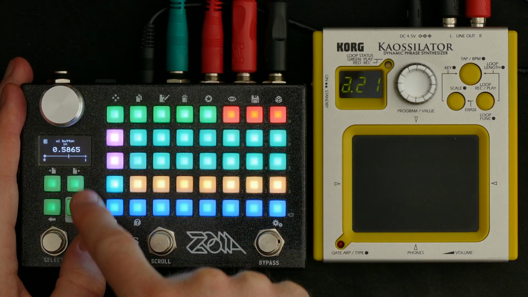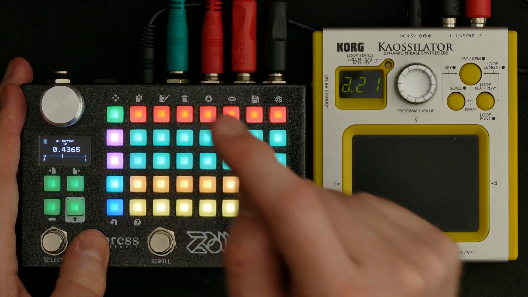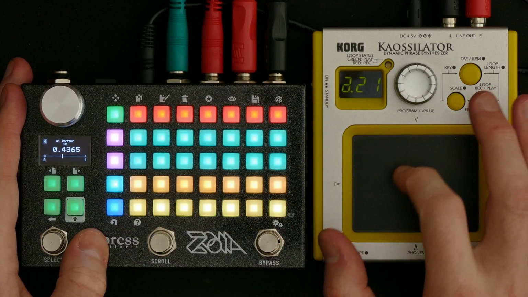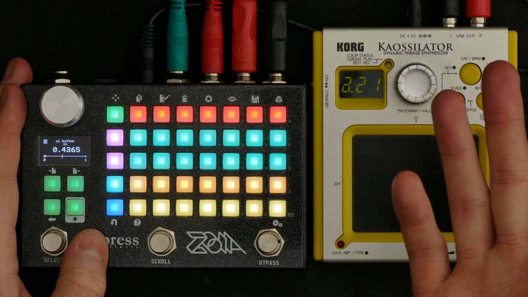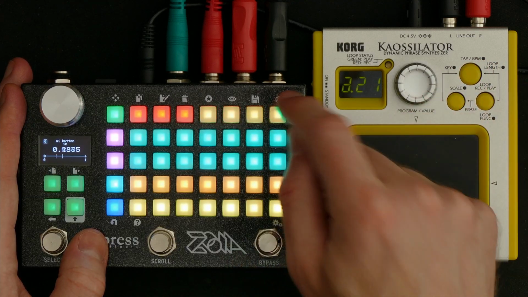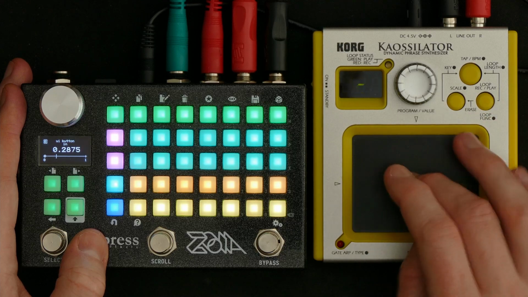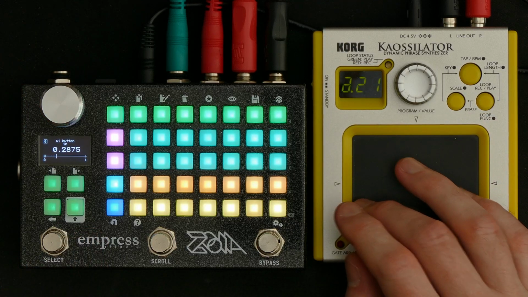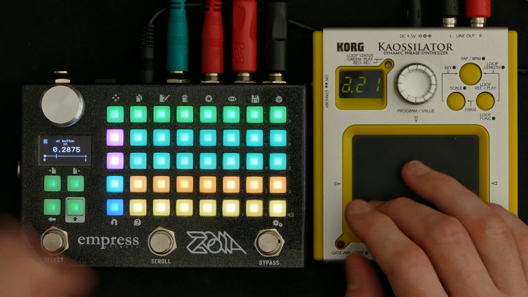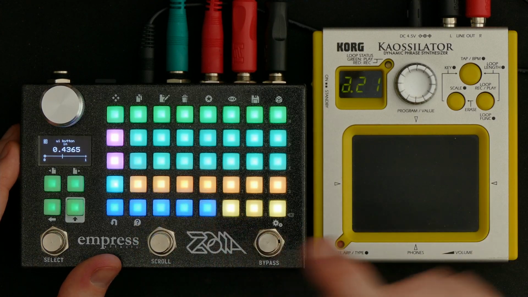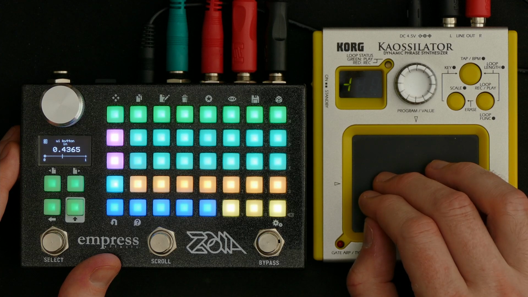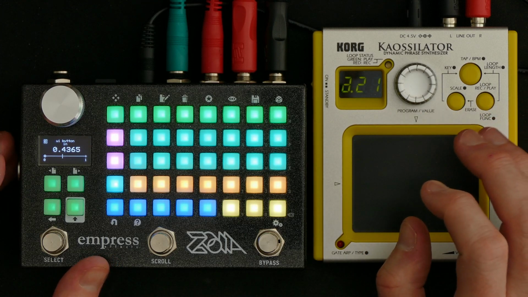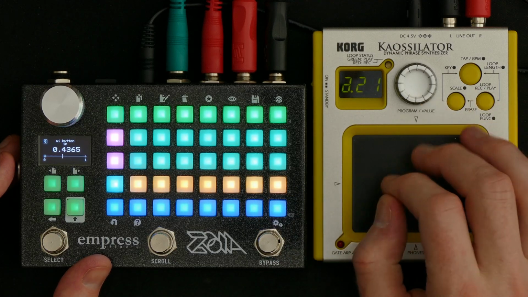I'm just going to start by putting all these settings at the bottom, and let's see what happens. Well, we can't hear anything because there's no input volume. So let's increase the input volume. Still not much, and that is because the filter is closed. There we are. Filter fully open.